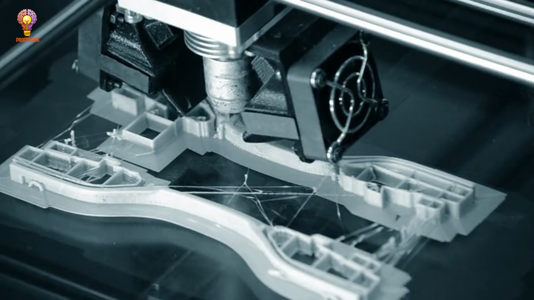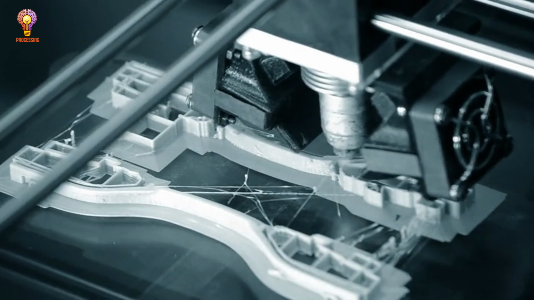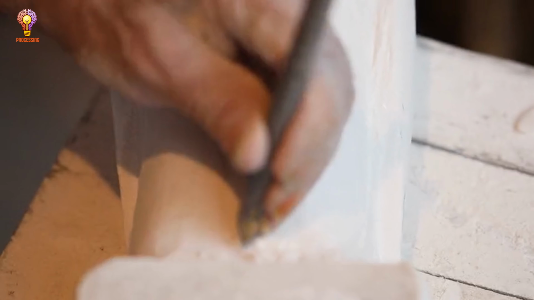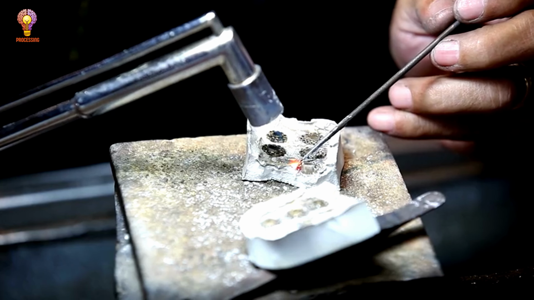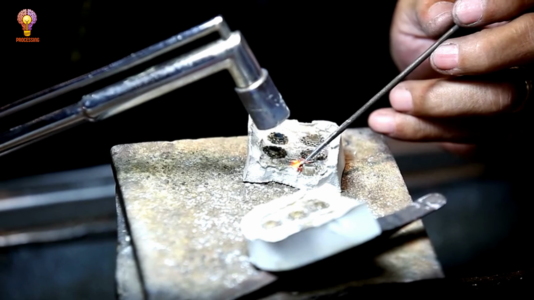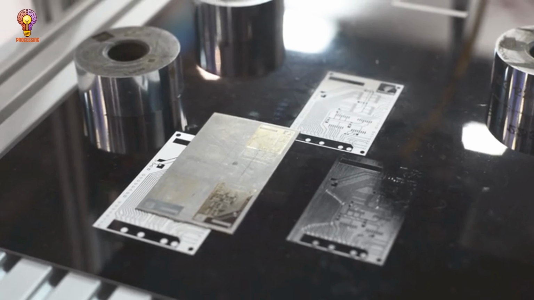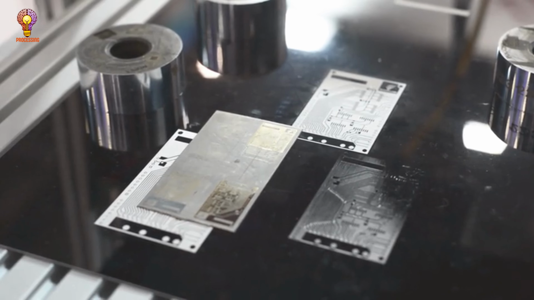Modern manufacturing methods. Computer-aided design (CAD) and 3D printing. Digital models are created before production. Casting. Lost wax method. A mold is made from wax, filled with molten silver, and then cooled to form the piece. Stamping and pressing. Thin silver sheets are cut and stamped into designs for mass production.